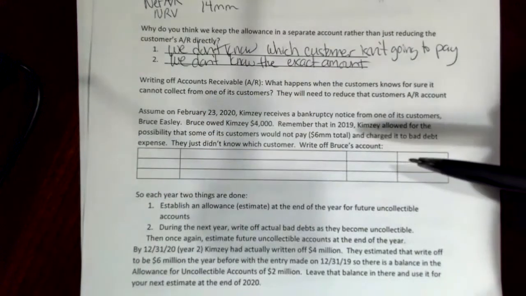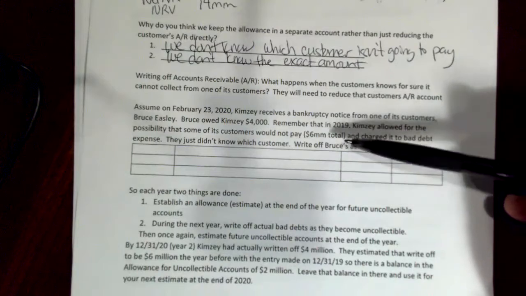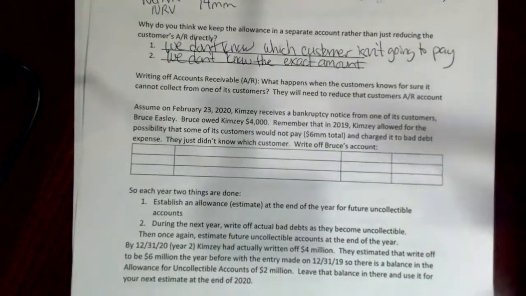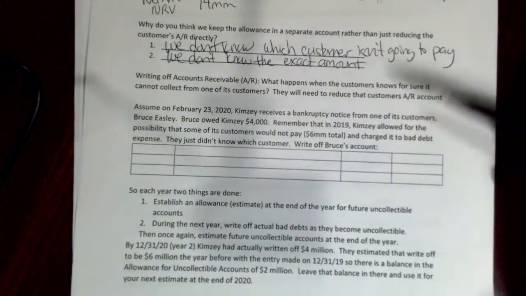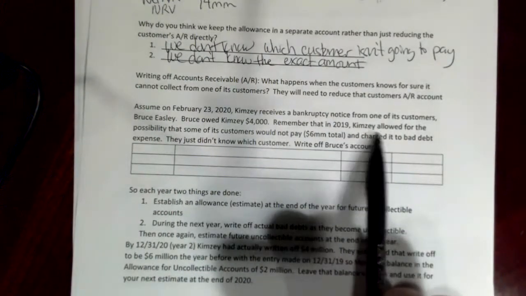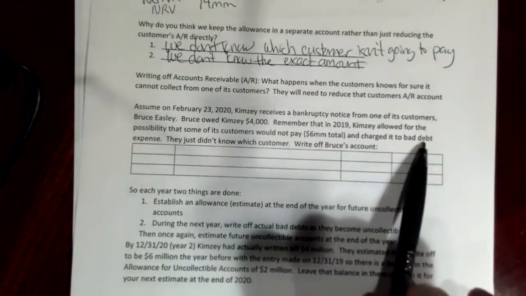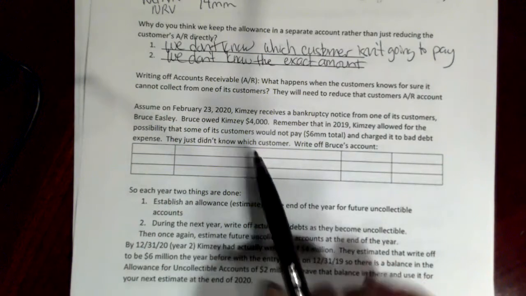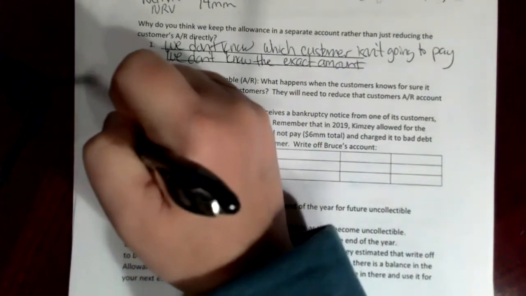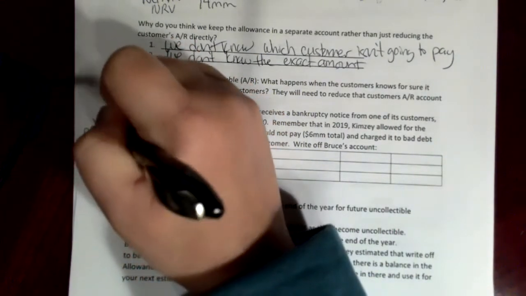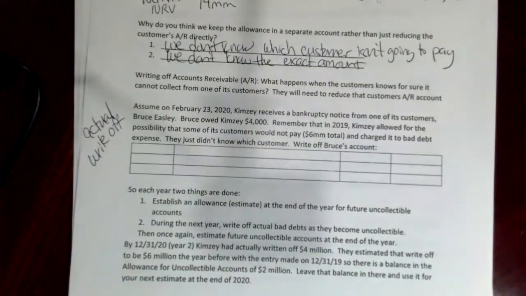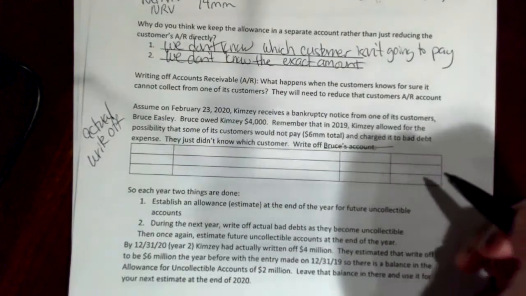What would happen then? So we're back to our Kimsey clinic. Assume on February 23rd, Kimsey receives a bankruptcy notice from one of its customers, Bruce Easley. Bruce owes Kimsey $4,000. Remember in 2019, we made an entry. Kimsey allowed for the possibility that some of its customers would not pay them back. Remember that 6 million? We charged it to bad debt expense at that time. They just didn't know which customer. So when we get to the actual write-off of an account, we don't need to record bad debt expense again. We've already recorded that. At this point, we need to actually write off Bruce's account.